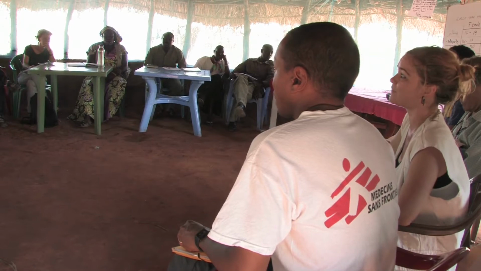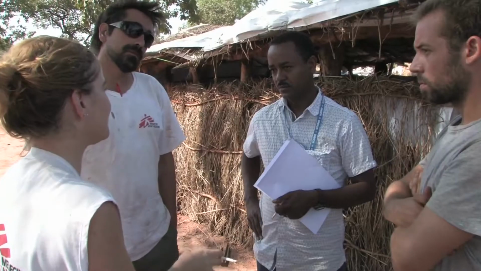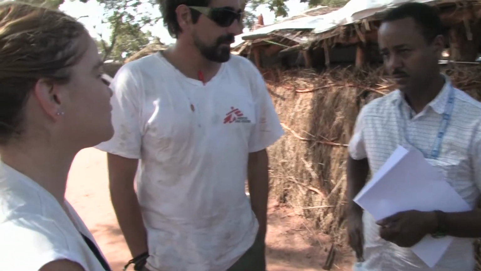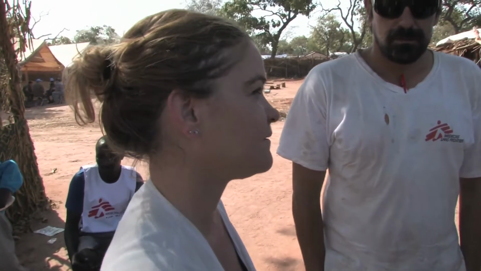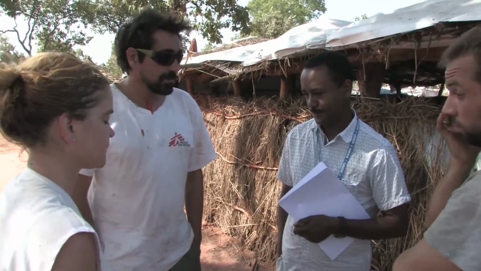Coordination between relief operators is essential, especially during large-scale operations with mass population displacement. Security issues are always a priority, both for the population and for aid workers.